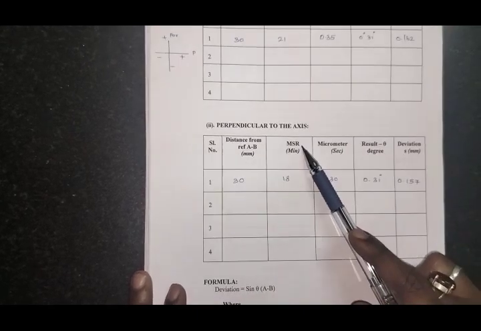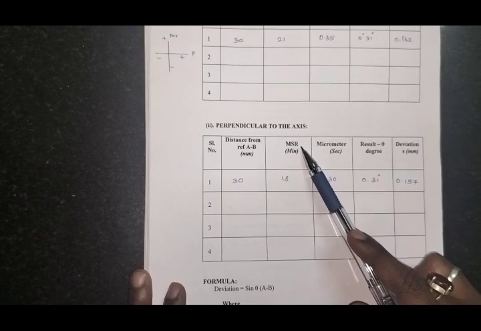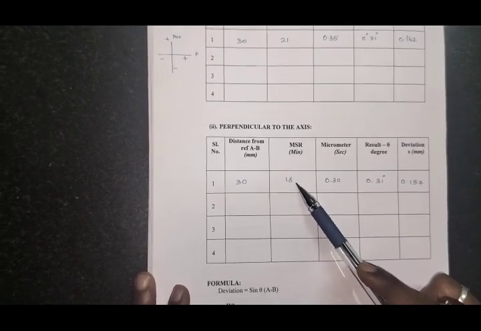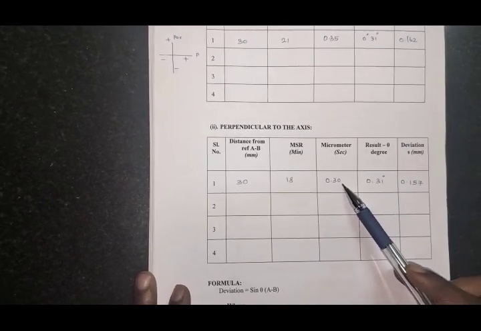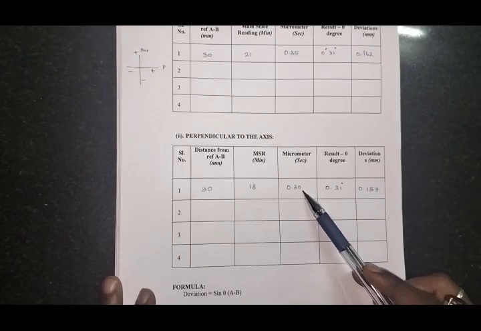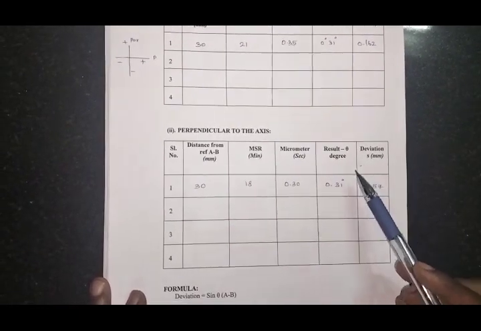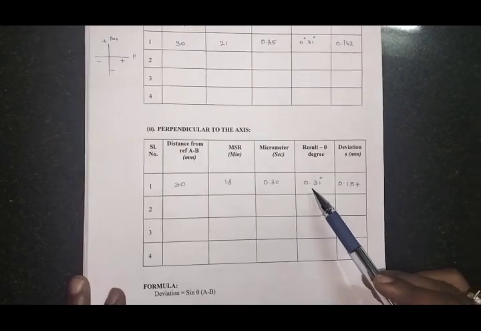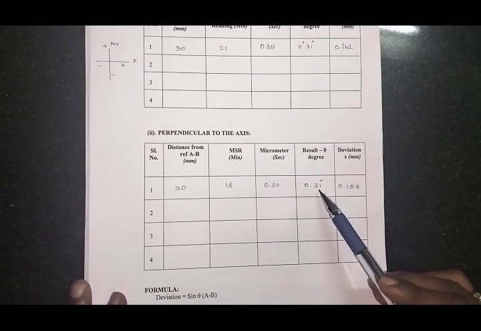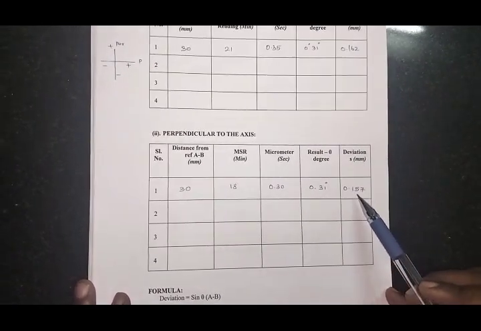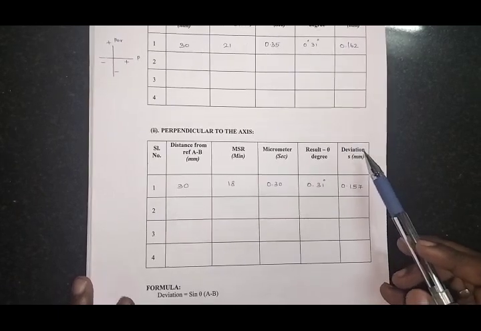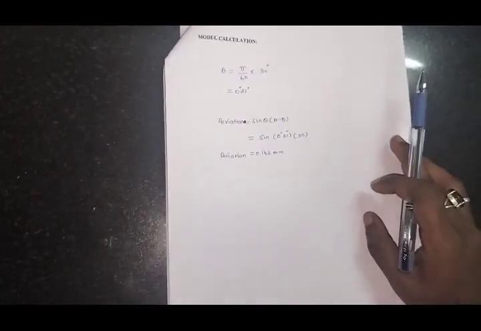The MS reading inside the autocollimator is 18, and the micrometer scale reading is 0.30 seconds. The results in theta degrees and deviation come from the formula: 0.31 degrees and 0.157 for the deviation.